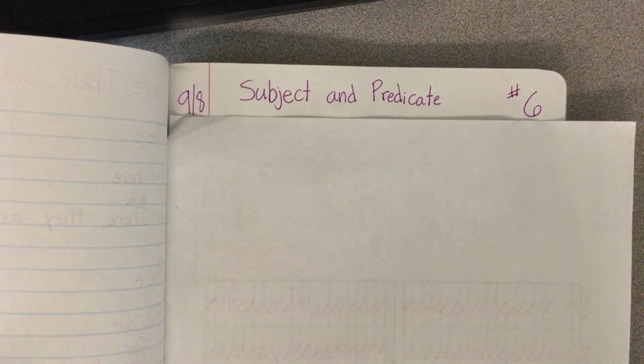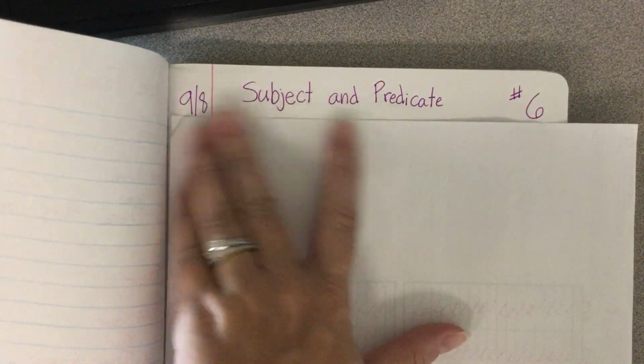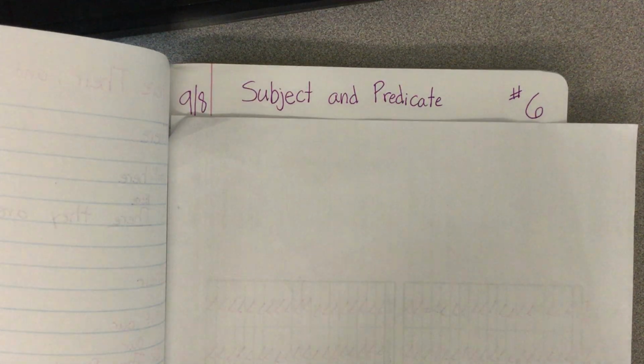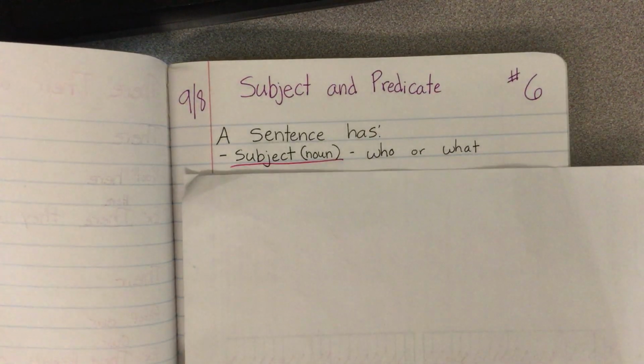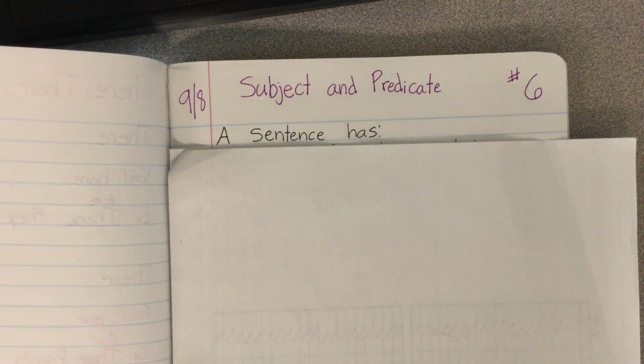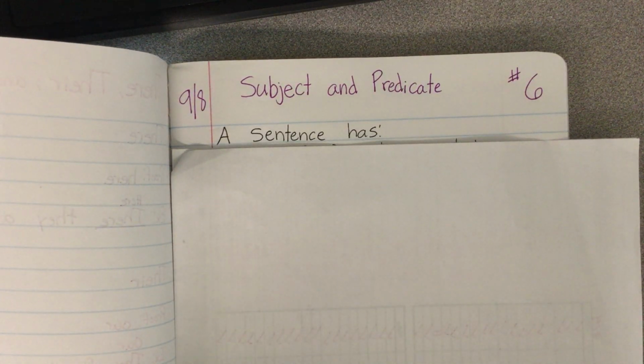Okay, so you should have this in your table of contents as well as on this page. Sorry. So, date, subject and predicate, and 6th activity. A sentence has, okay, so write everything that I have on my paper.